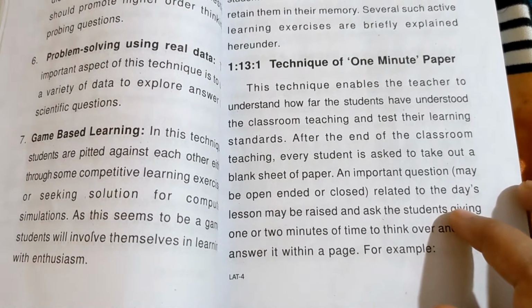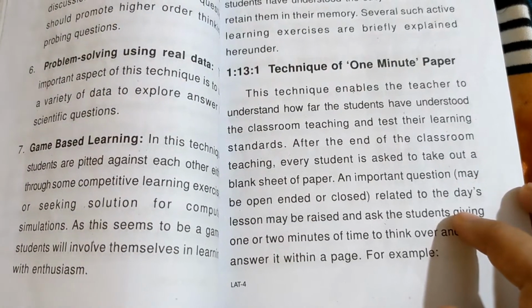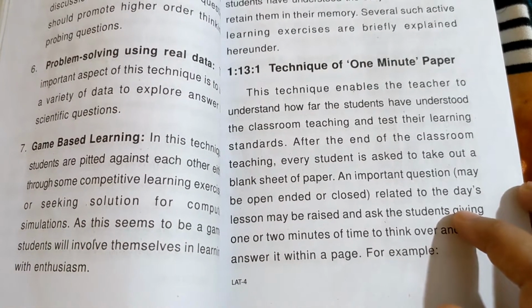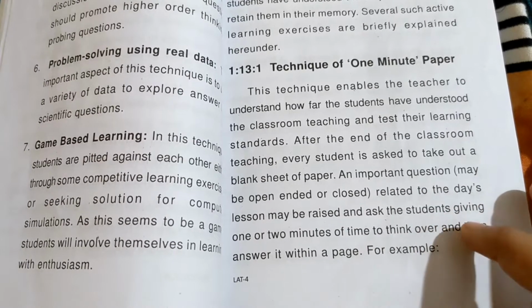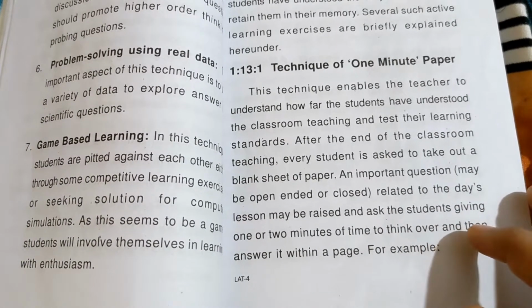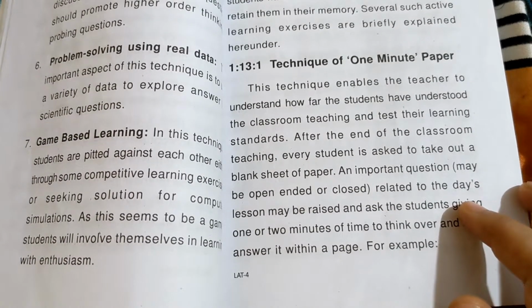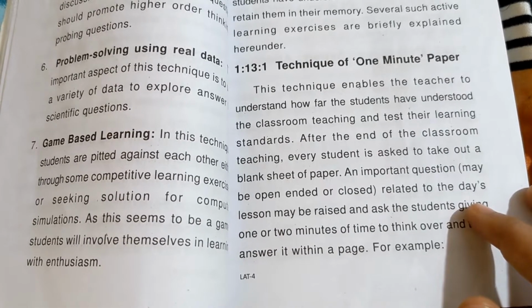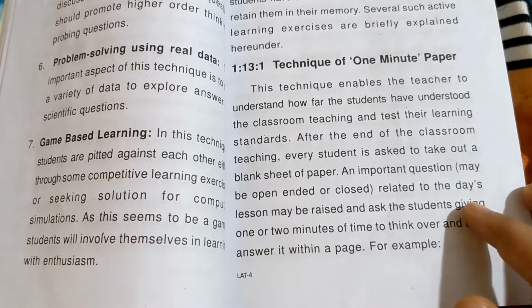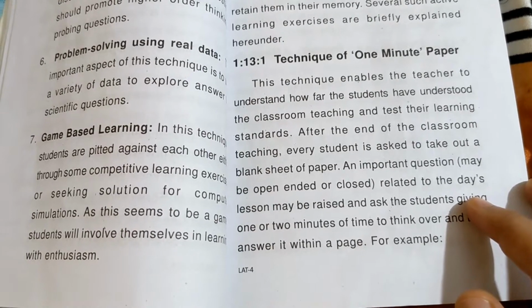So a piece of paper will be given to every single student, and the teacher will ask a single question from the topic that has been taught in that day's session. So only one question will be asked, and the students will be given 1 or 2 minutes of time to think over it. After thinking, they need to fill in the answer to the question that is asked.